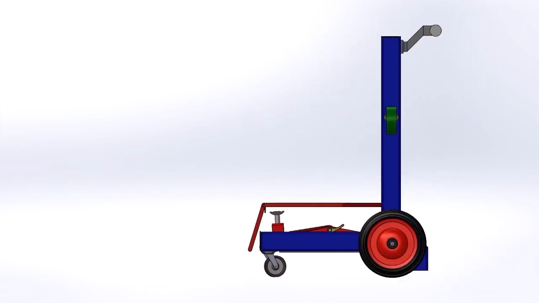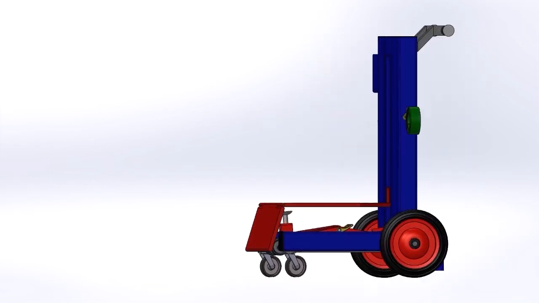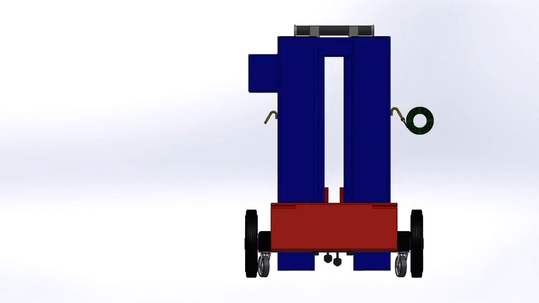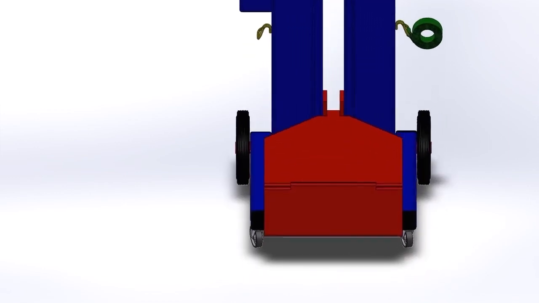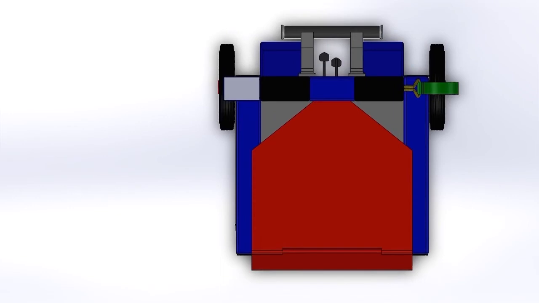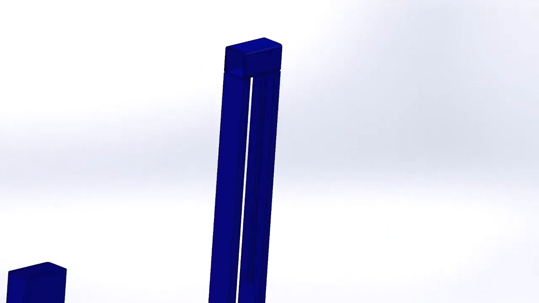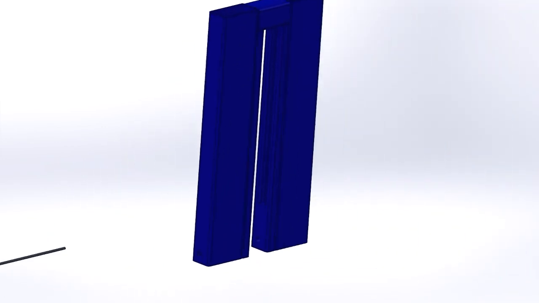Side view. Top view. Assembly animation for multi-purpose lifter.